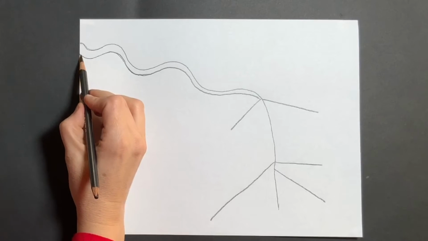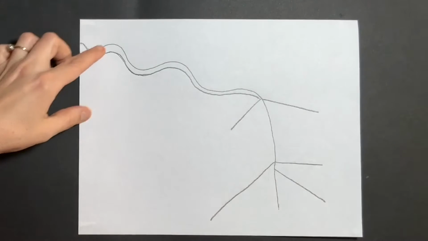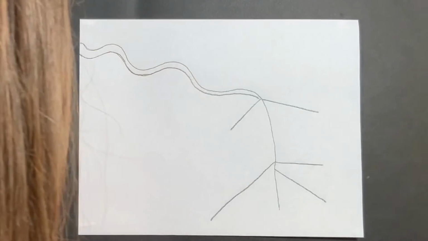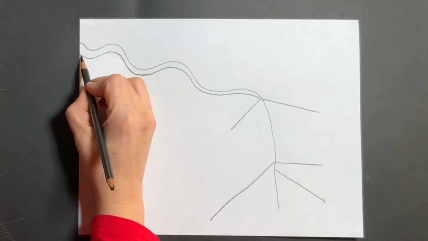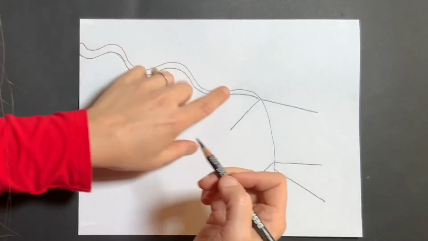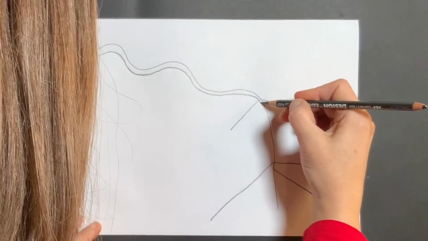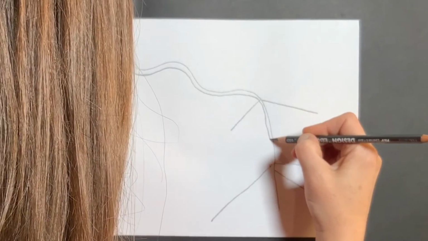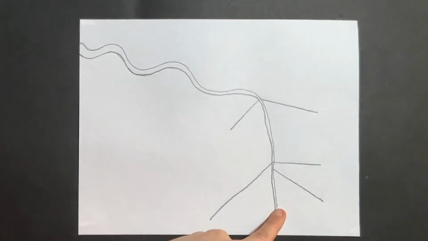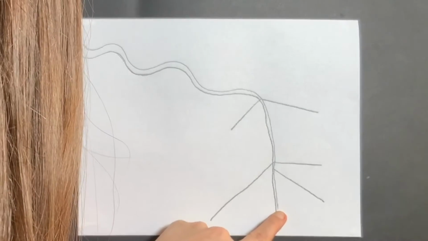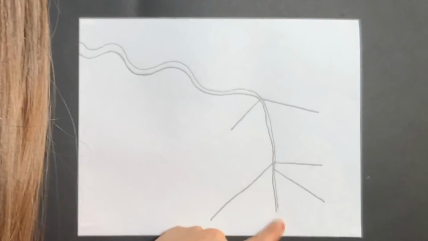Did you try that? These lines are called parallel lines. They're side by side, but they don't meet. And that way the water can flow all the way down to the Gulf. So you're going to keep going all the way to the end where you first drew the straight line down to the south.